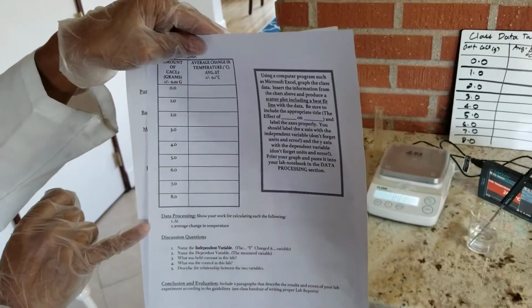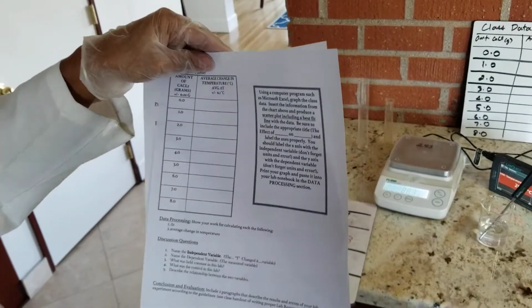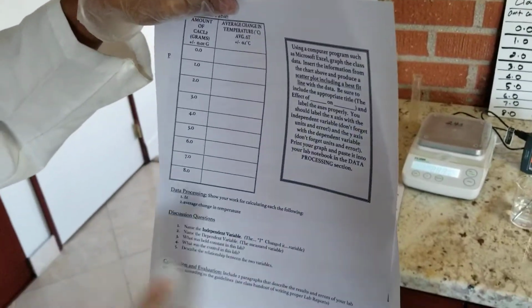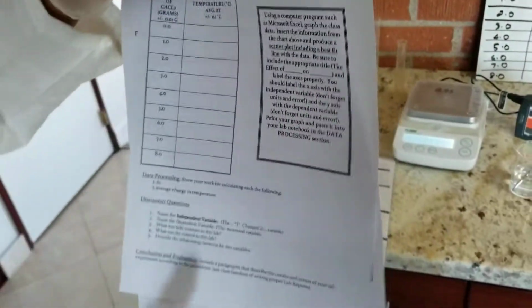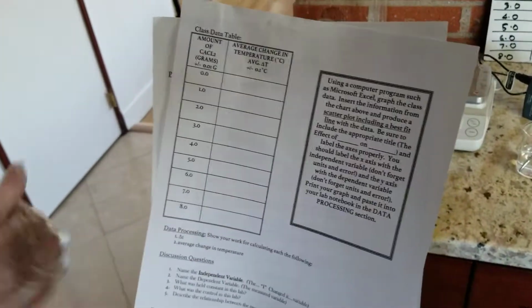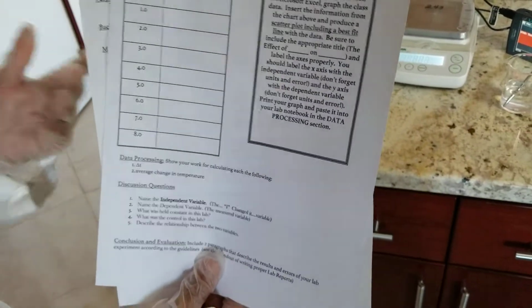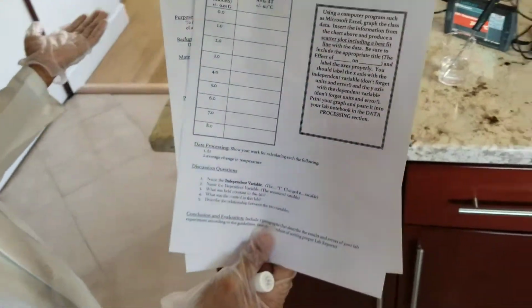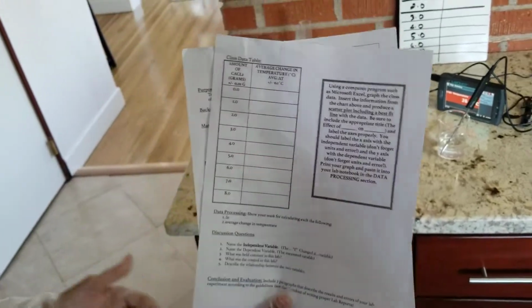shown under data processing. All right, now that we have all the information, that information is only actually going to be for 2 grams. So whatever your average change in temperature for 2 grams, that's going to go in this row. So I'm going to leave that row empty, but I'm going to provide data for all the other ones. Imagine we were able to do this lab and each table was assigned a specific mass. Some tables will be given 0 grams, meaning they didn't get any calcium chloride. Others will be given 1, 2, 3, all the way to 8 grams.